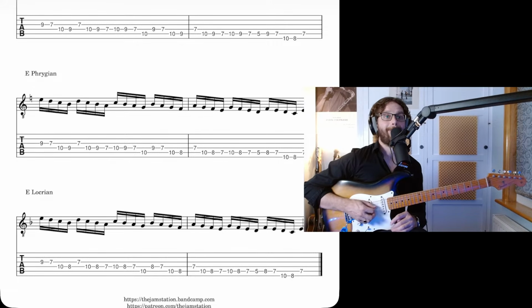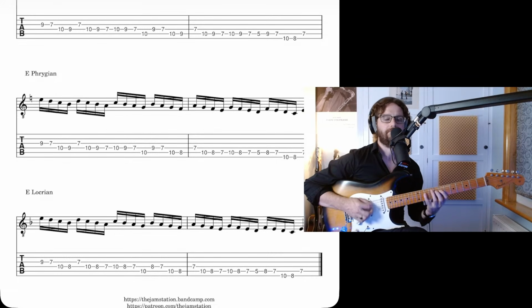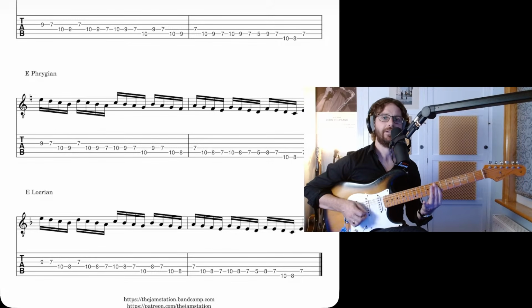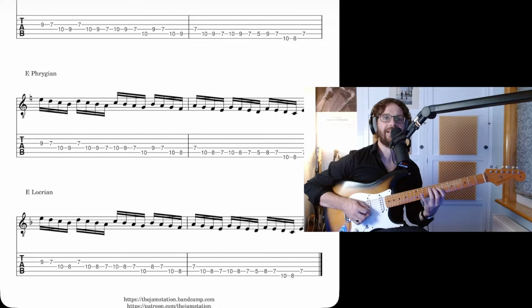So we did bar 1 there. Let's go into bar 2, starting with 7 on the D string. So we've got 7, 10, 8, 7.